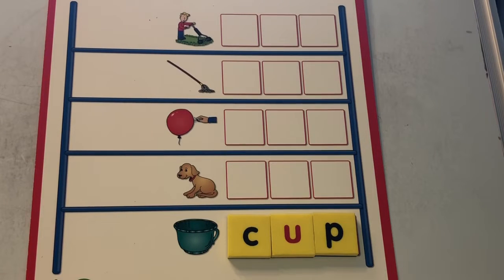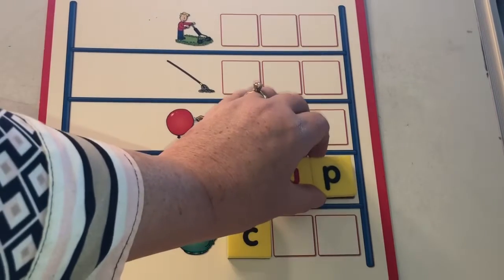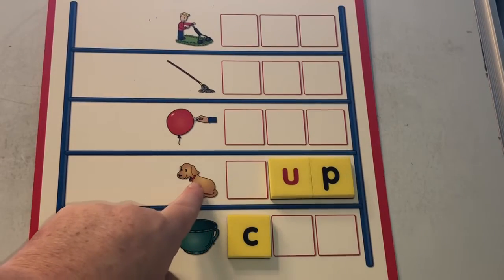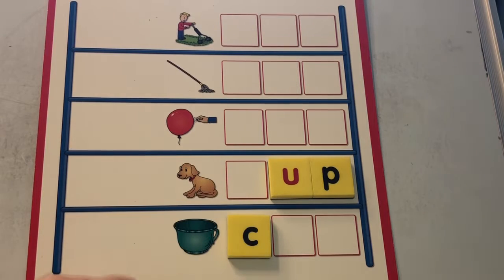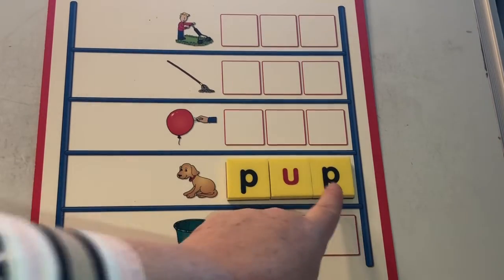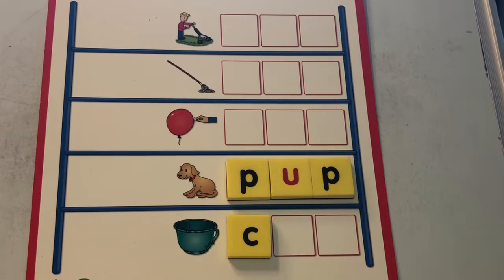Which letter do we need to change? Cup, pup. Those words rhyme. That tells me that the end up is the same. Which letter do we need to add to the beginning? Pup, p, p, pup. Good.